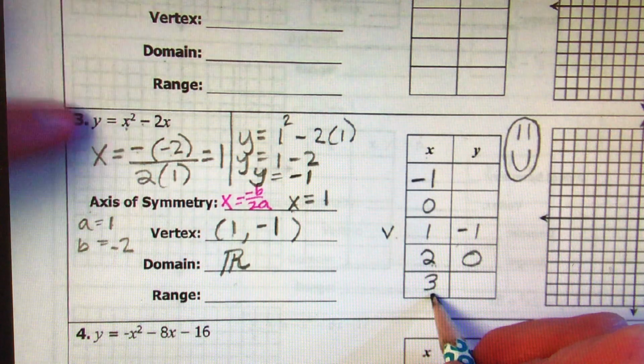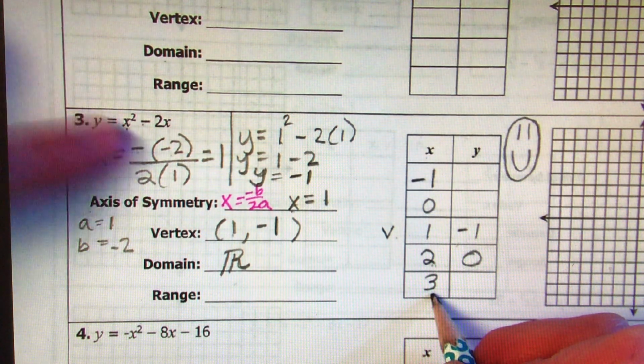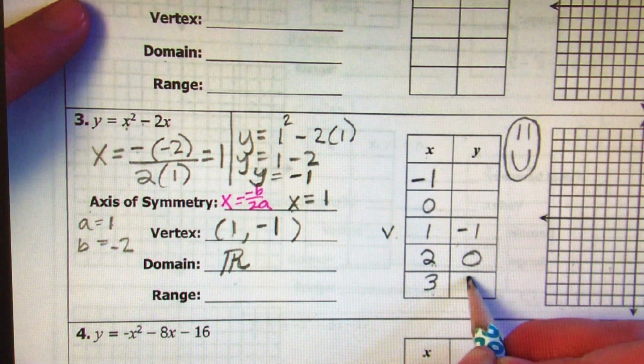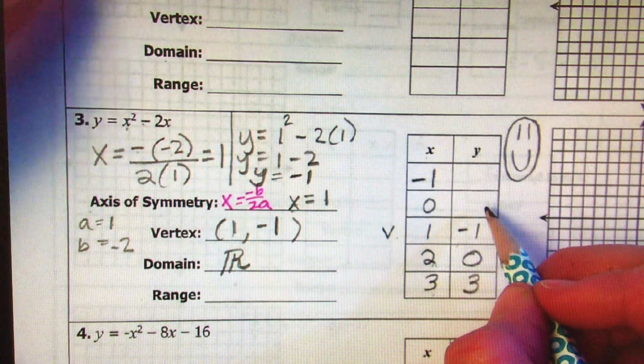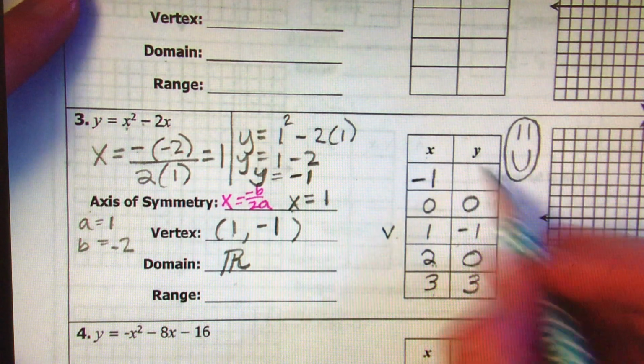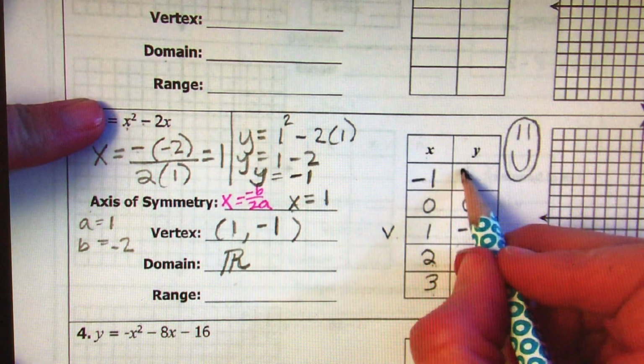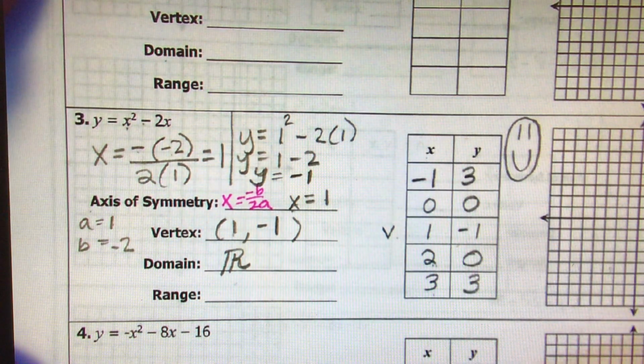If I put 3 into my machine, 3 squared is 9, minus 6 is 3. If I put 0 in my machine, everything becomes 0. It wipes everything out. Put 1 into my machine, and I get 3 out. Okay, so that's my table of values.